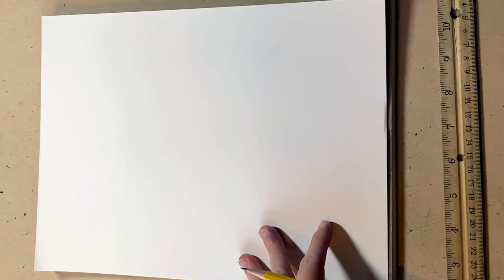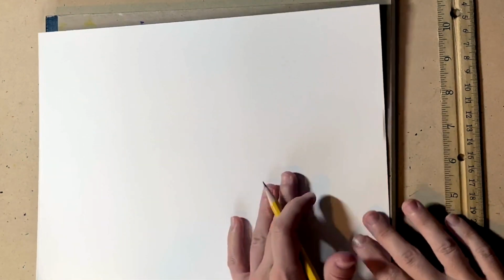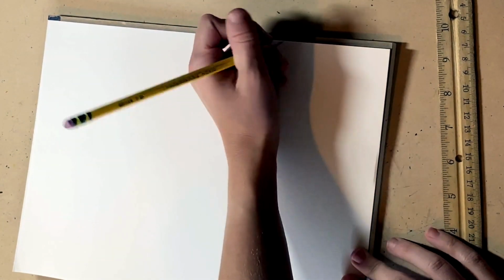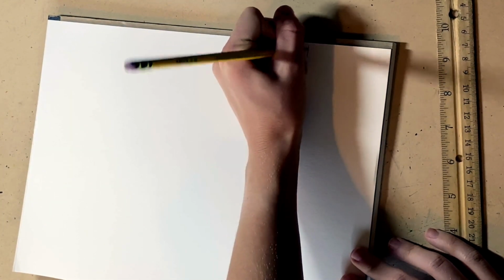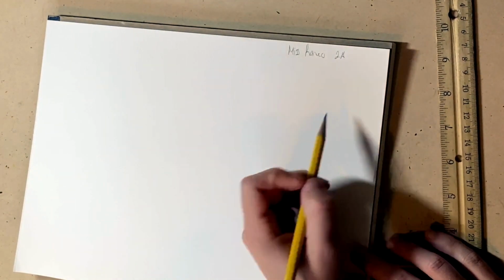So today we're going to make a house using just geometric shapes. First, we're going to write our name and class code on the top of the paper, and the paper is going to be horizontal. And your class code. So I just wrote 2A, I'm gonna flip it over.